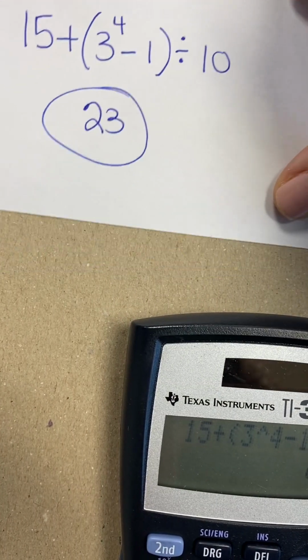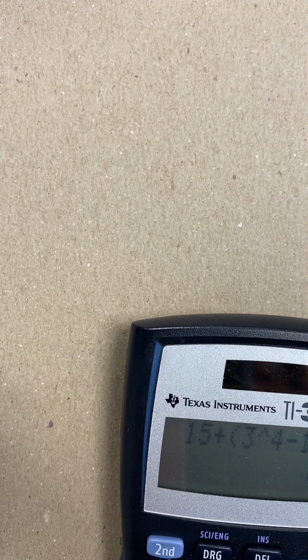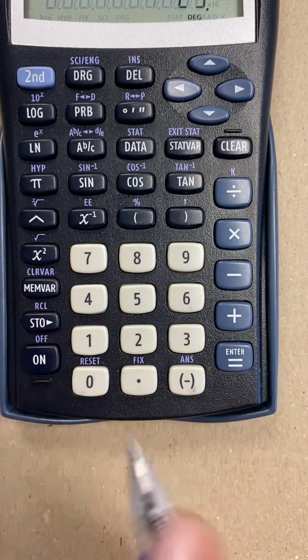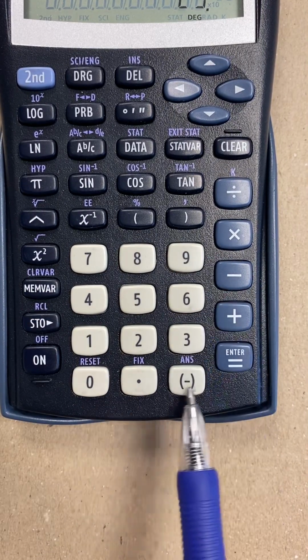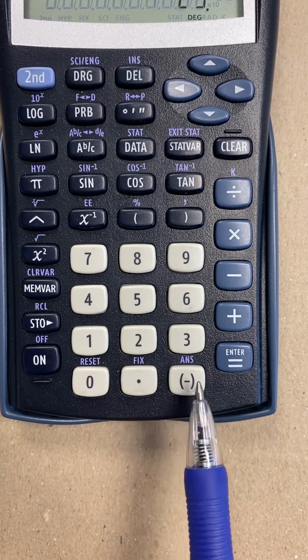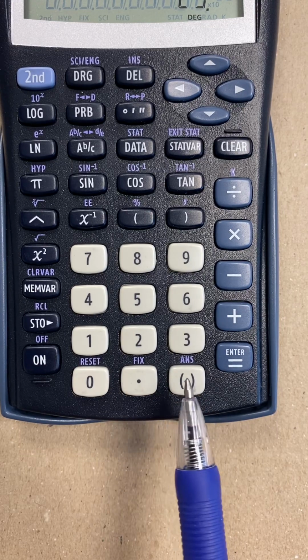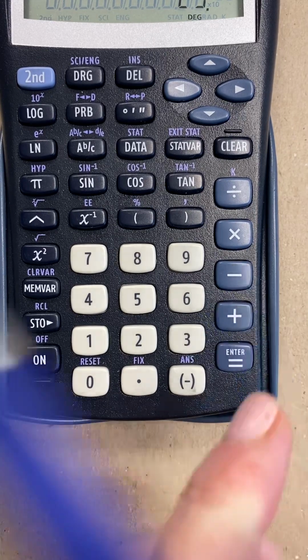And if you did it by hand, you would get the same answer, okay? Also, be careful on here. You have 2 buttons that look like a minus sign. You have this guy on the right, and then you have this little guy down here. This little guy down here is actually a negative sign, which we shouldn't be using. So you'll probably never use this. This is your minus sign on the right.